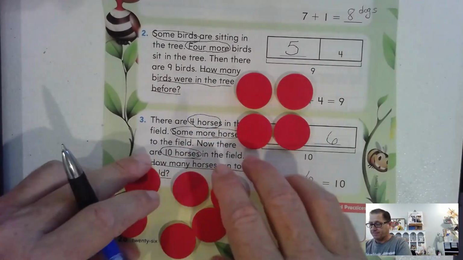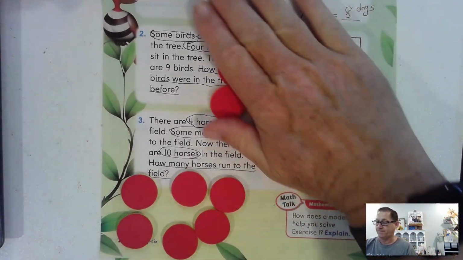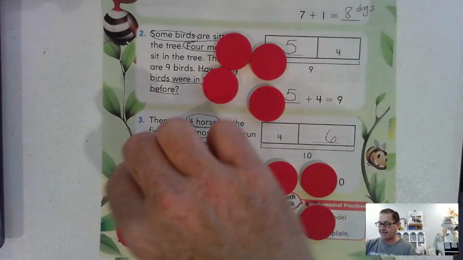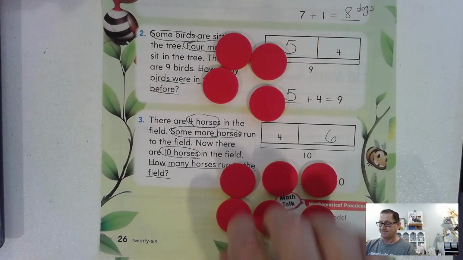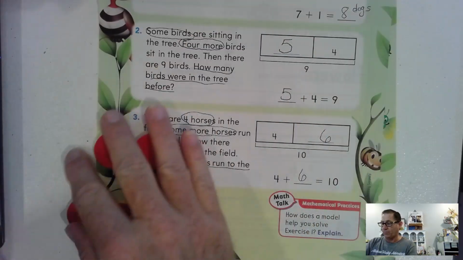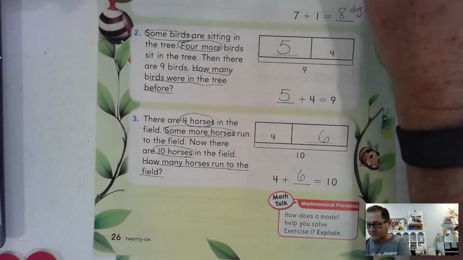Now we could have counted on from 4, right? So we start with 4. 4, 5, 6, 7, 8, 9, 10. How much? 6. Okay. 4 plus 6 is 10. Okay, let's try page 27.